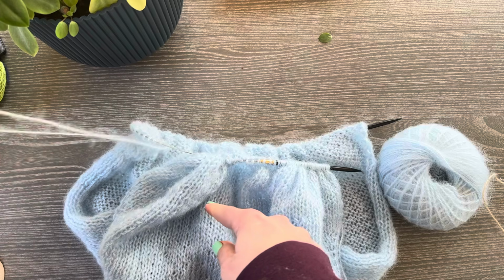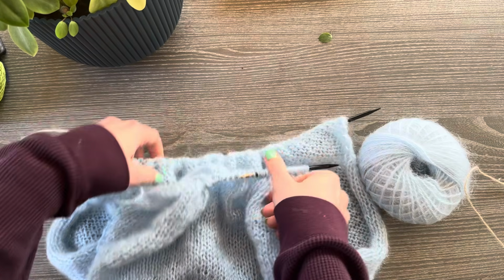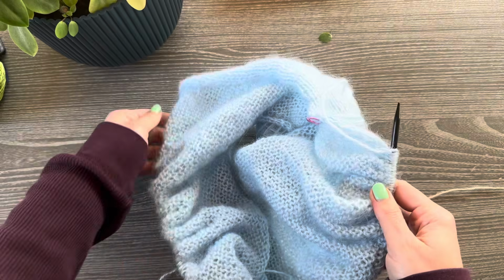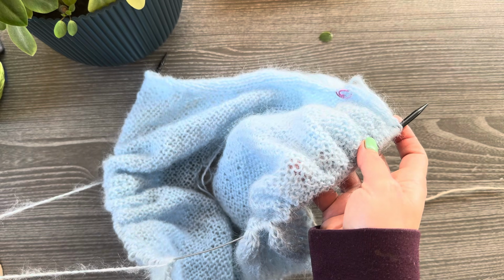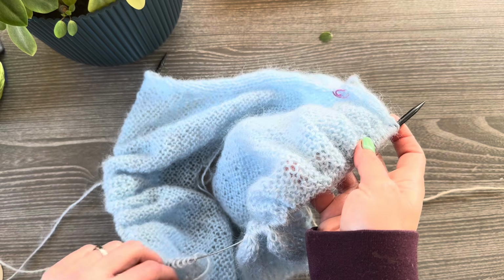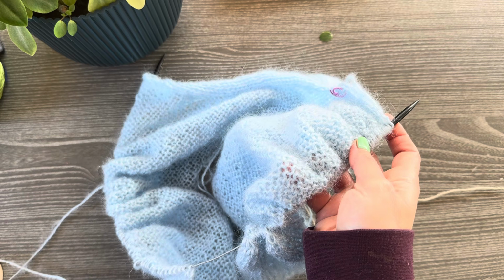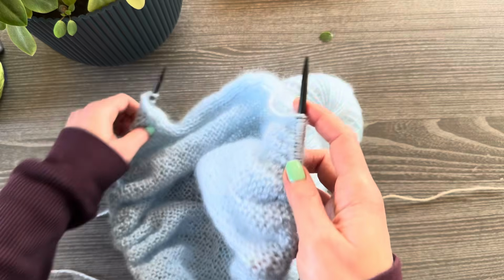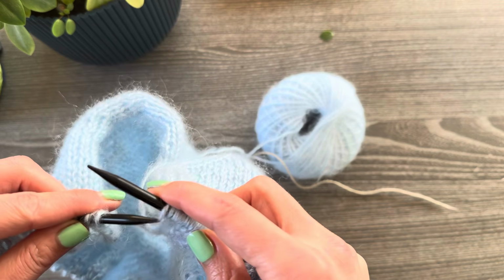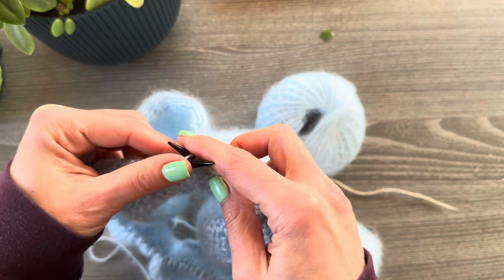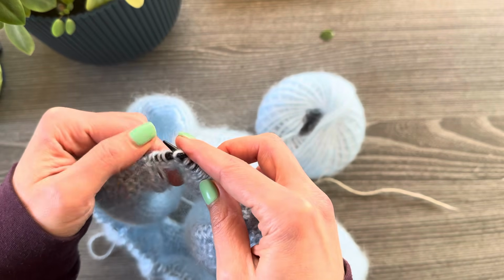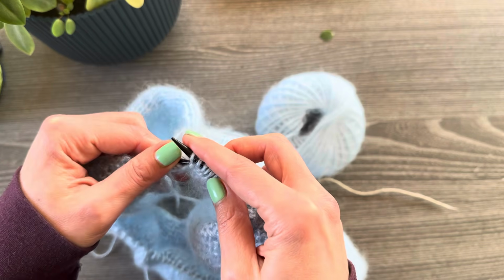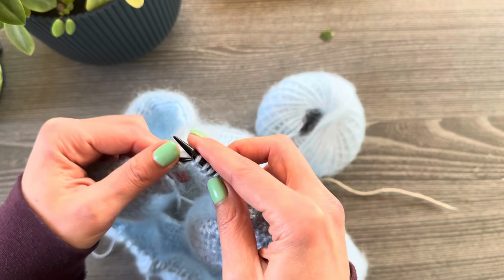Yeah, you see that my yarn is left behind, and I will need to start from over here. So I think I could simply put the stitches from the back on the other needle, and now I move them back to get my working yarn in the right direction.